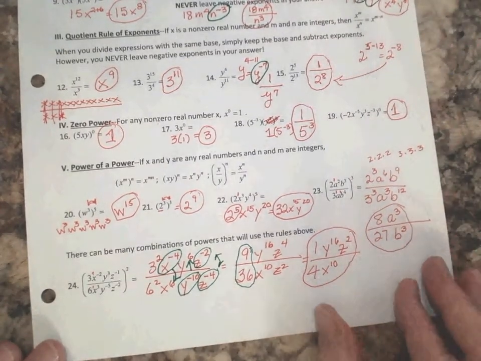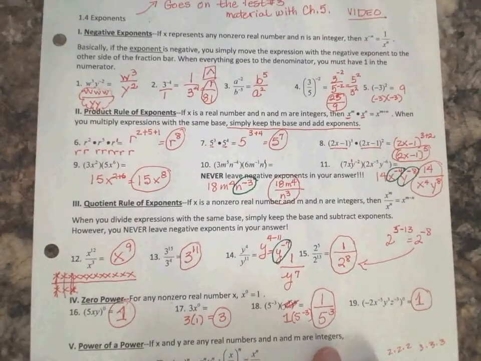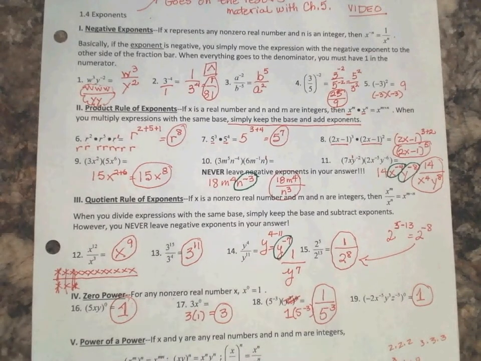These are not really hard, but you do have to pay attention and you do have to follow the rules because those are rules that are going to be used a lot in this process as we move forward. Good luck.